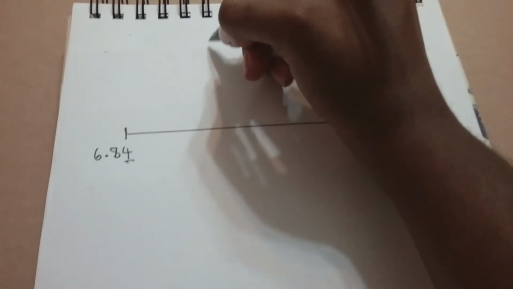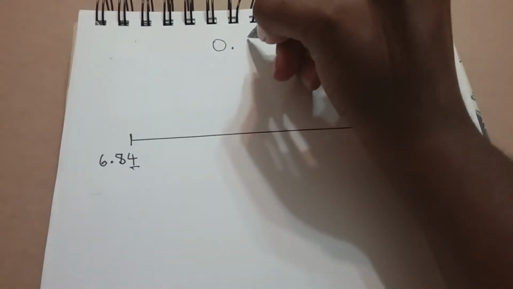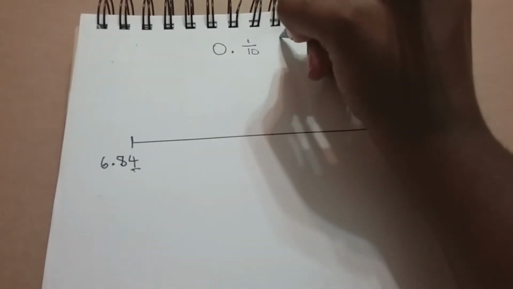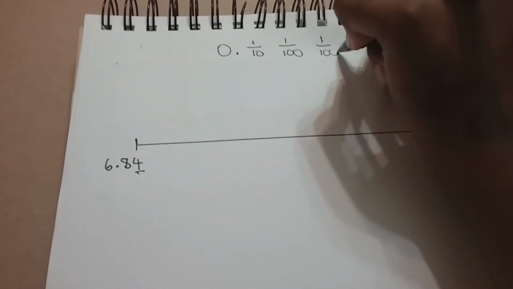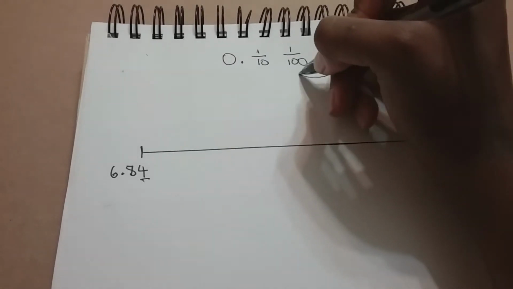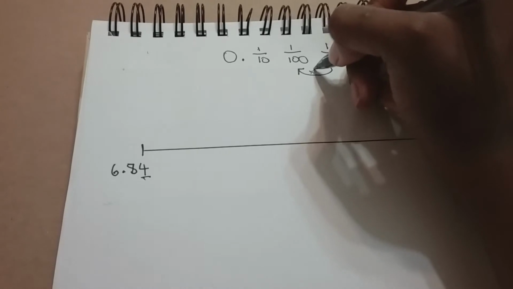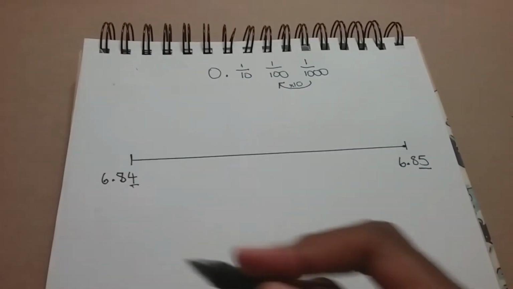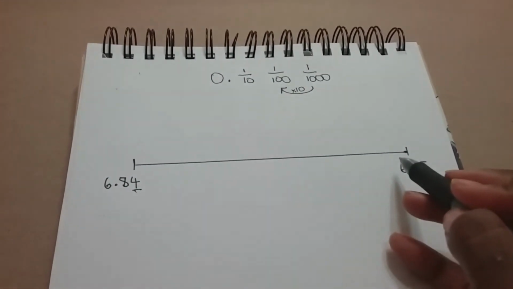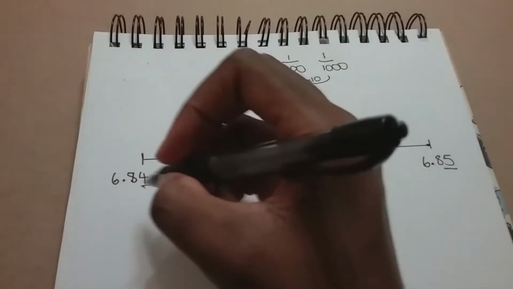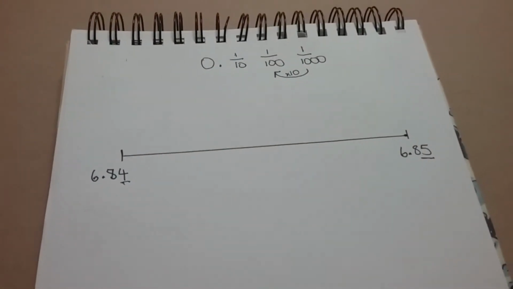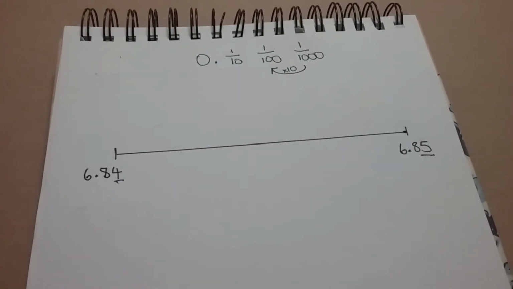Thousandths. Remember, we got our ones, decimal point, tenths, hundredths, and then thousandths. It takes 10 thousandths to make a hundredth. So if I split this into 10 equal jumps, to get me from 1/100th to the next, then it's going to be split into thousandths. So let me pause the camera and I'm going to split it into thousandths and then show you.